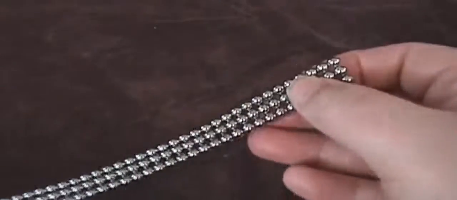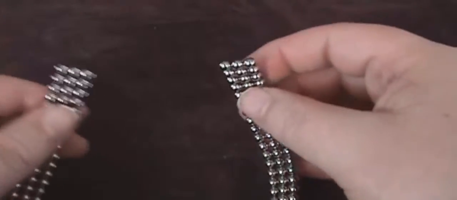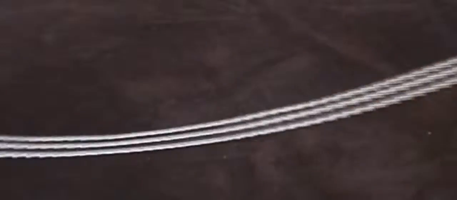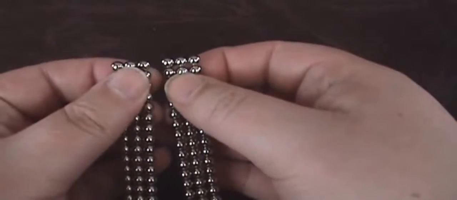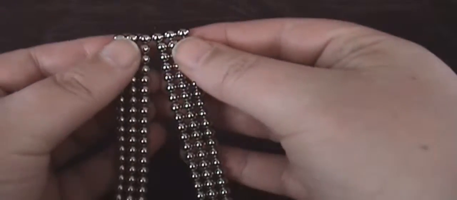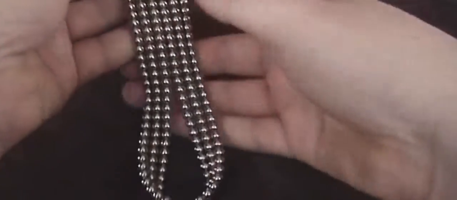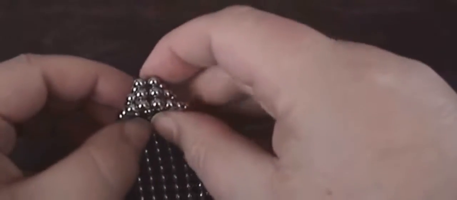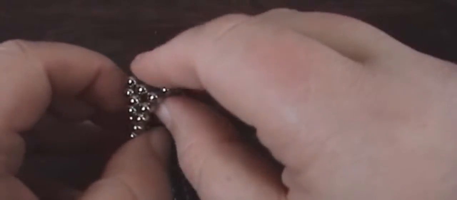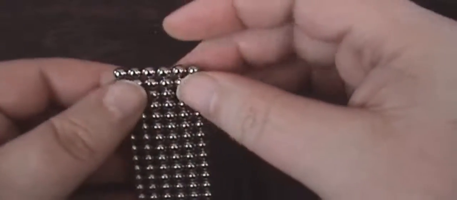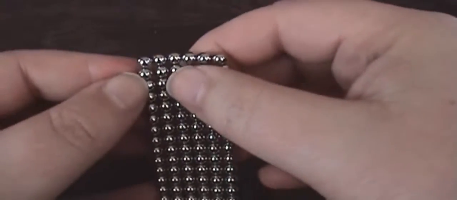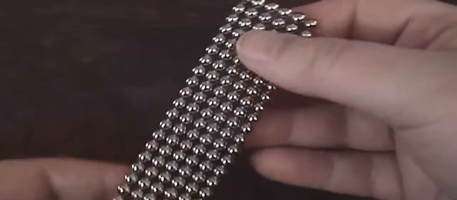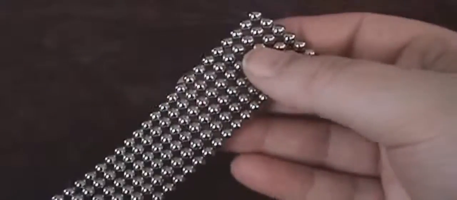Okay, so now I have that. Now basically what I have is a row or a string of 3 separate rows. Now all I have to do is bring these 2 together and connect them. And it's going to zip all the way down. Then we turn it over like so. And we can see that there's 3 of them here that we just need to separate, and that takes a little bit of practice. So if you don't get it on the first try, don't give up. Making the NeoCube is about practice.